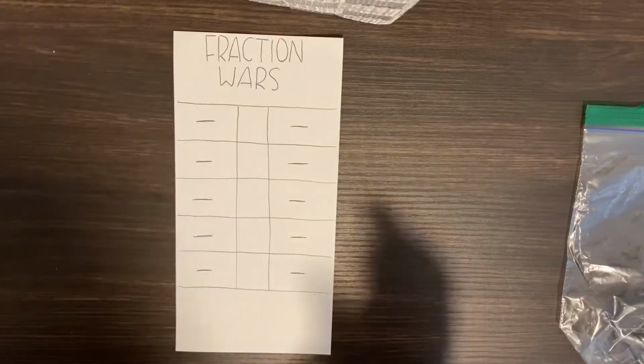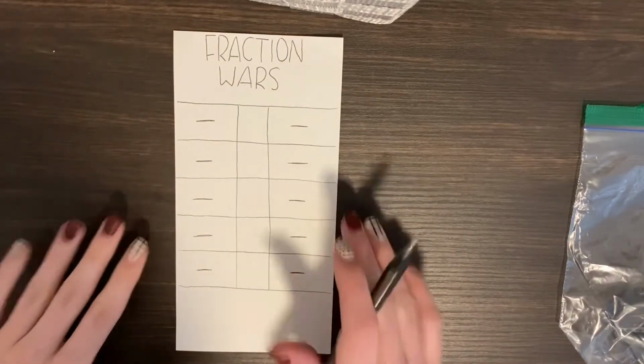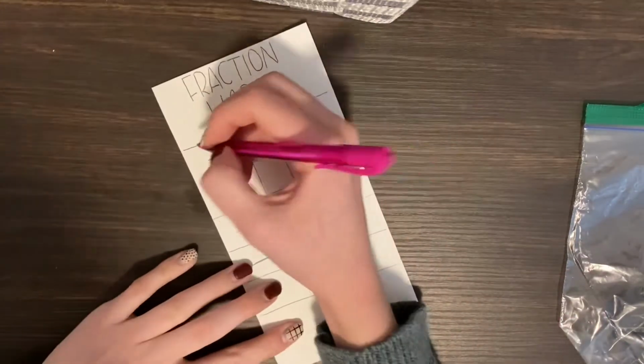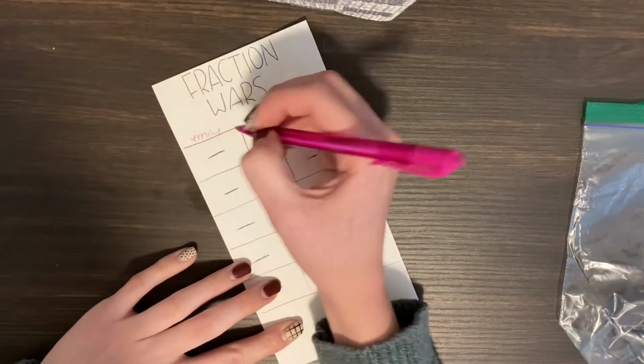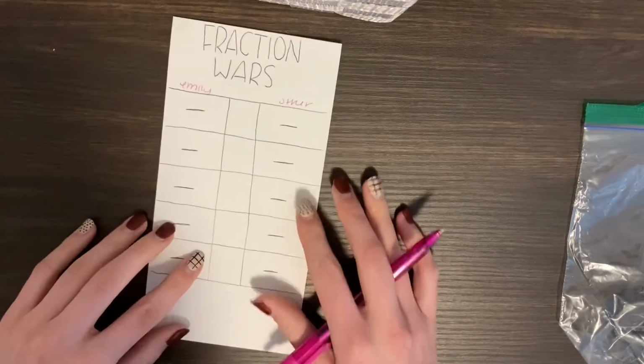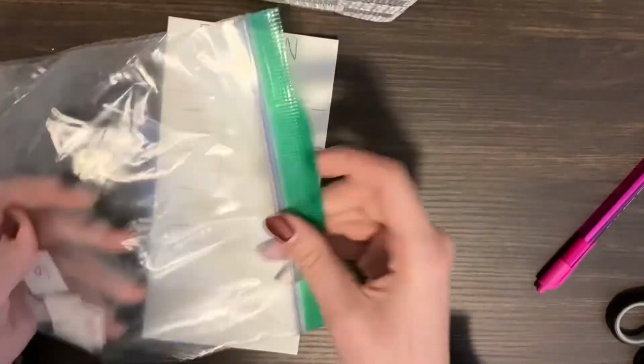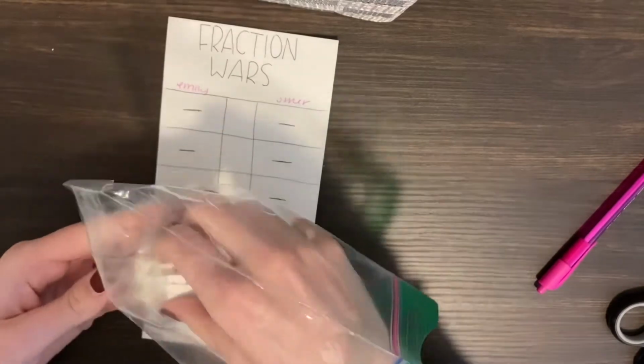So basically how this is going to work is the students are going to get a partner, and then they can write their name here, and then the other person's name here. And then they're each going to have one of these. So how they're going to start is they're going to pick out 2 of these little pieces of paper.